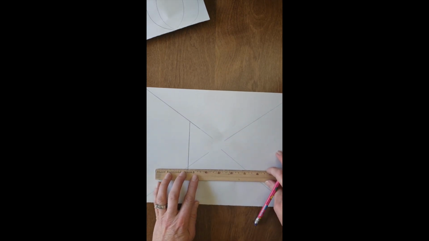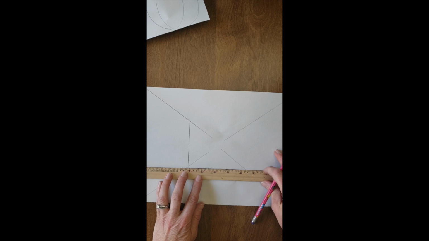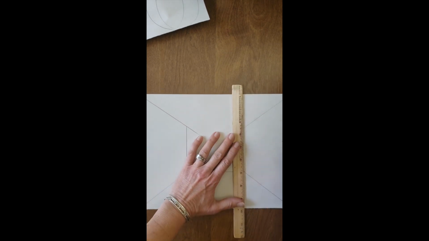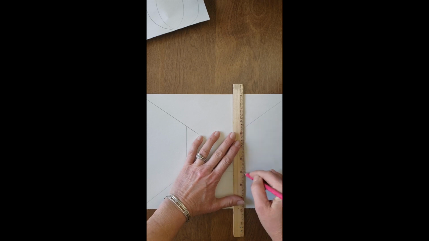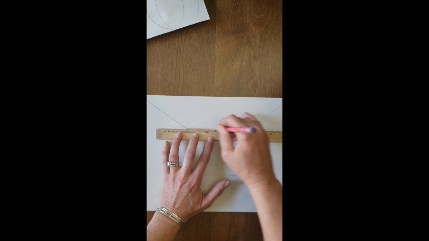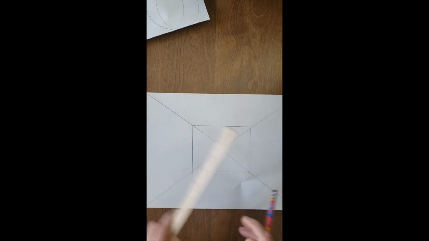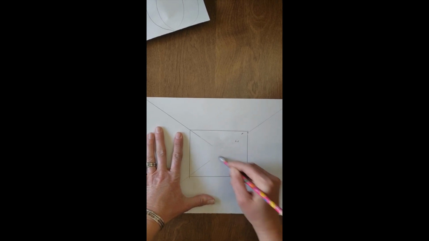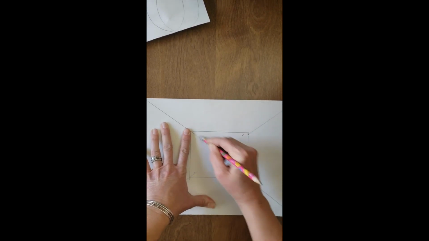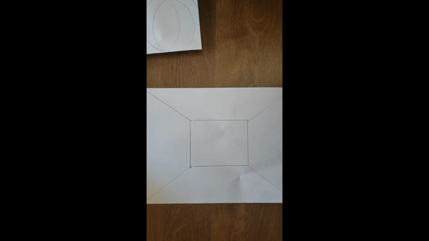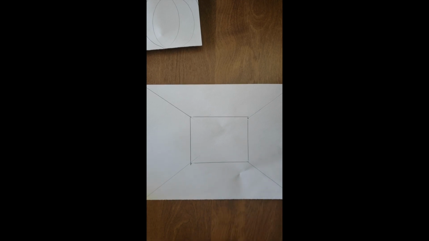Some of you guys may remember this from when we were working with 1-point perspective drawings. But you don't have to worry too much about that. It doesn't have to be perfect, but you just want to establish the look of an interior of a room, some kind of room. I'm just going to erase these lines here. So now I have my space where I can add some interesting shapes and create the look of one of those installations that Yayoi Kusama created.